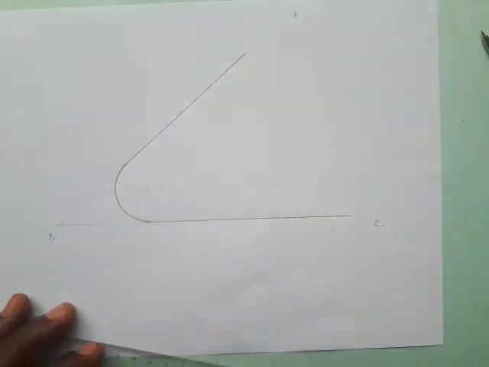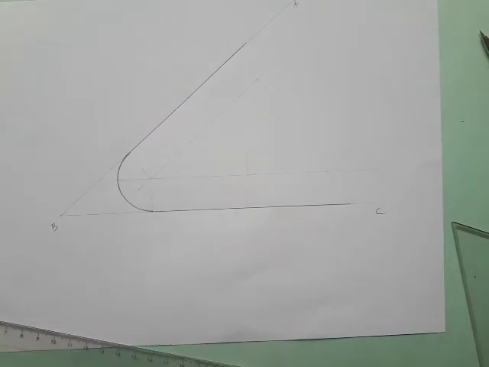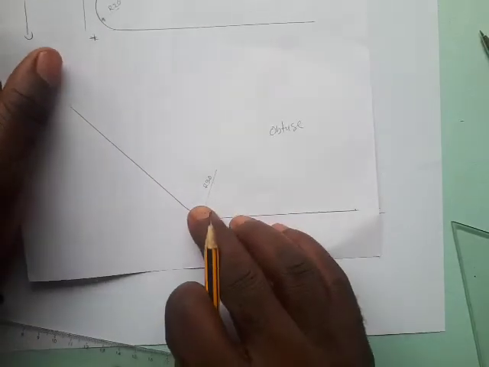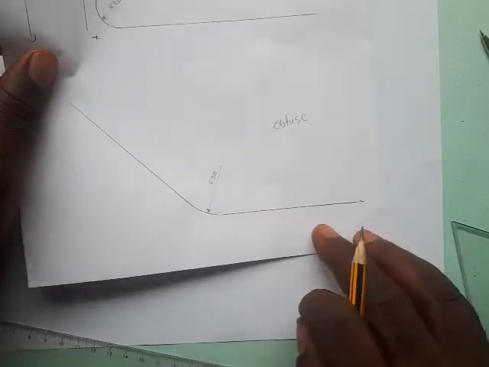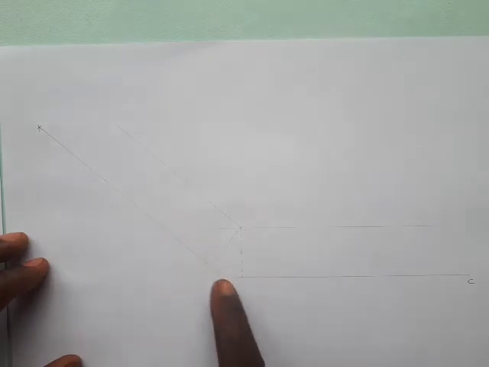So that's it. Now the last one we're going to be talking about is obtuse. So you apply the same method to obtuse. I'll just quickly draw that and I will explain. Okay, so here it is. So this is an obtuse angle. So I just drew any angle of my choice.